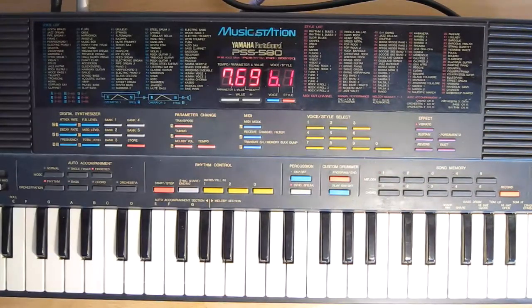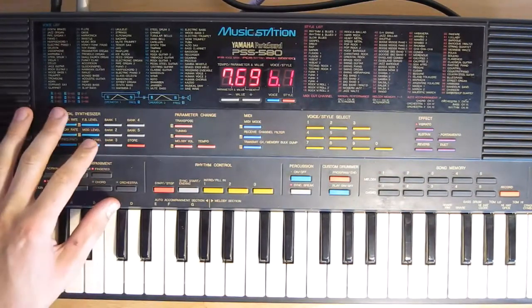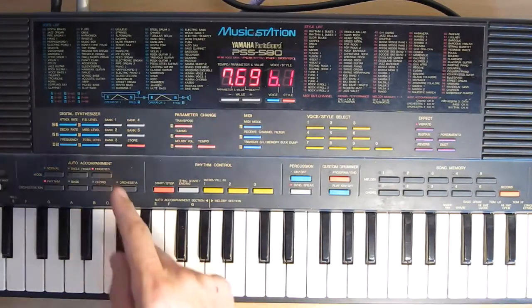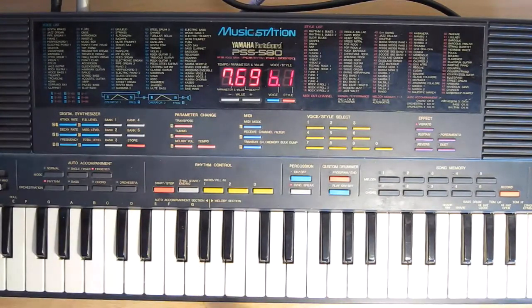The other thing that's worth mentioning is that you can also tweak the total level of each of the banks to mix it against the drums. I don't think there's a way you can lower the volume of the drums independently, but you can turn these up so you can make the mix heavier in terms of synth sounds as opposed to your drums.